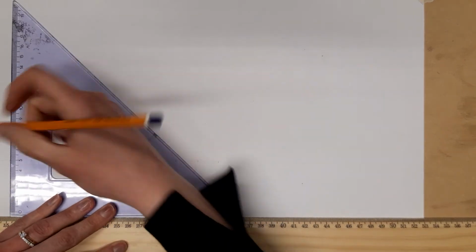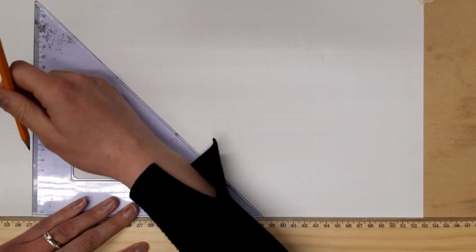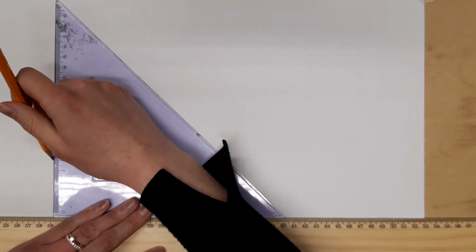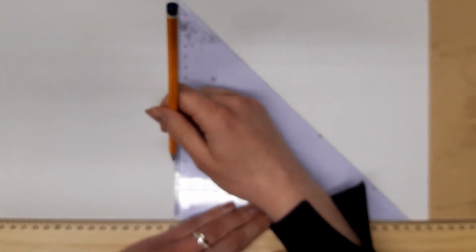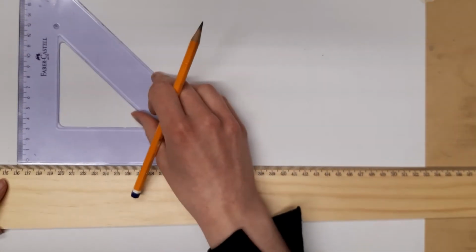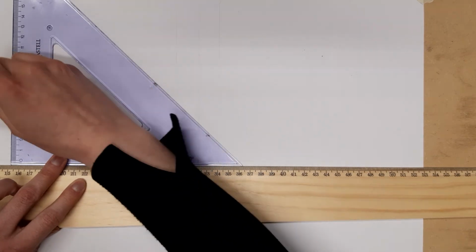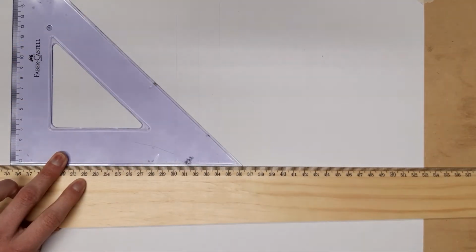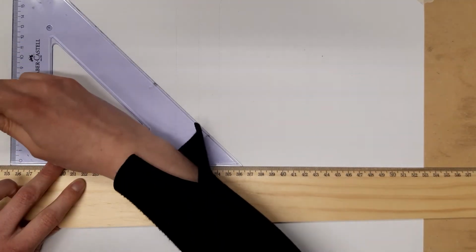Okay, each of these can be drawn vertically up. The overall height is actually only 50 tall. Okay, and it's divided up into 30 and 20. Bring these across.